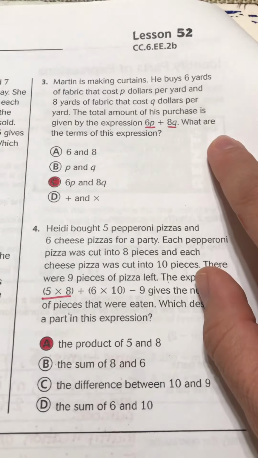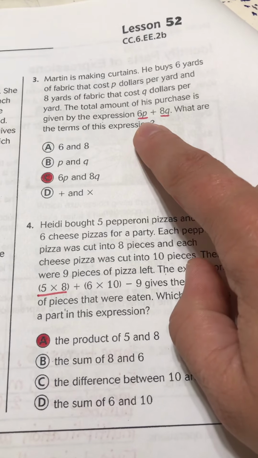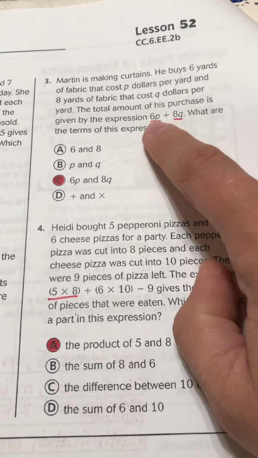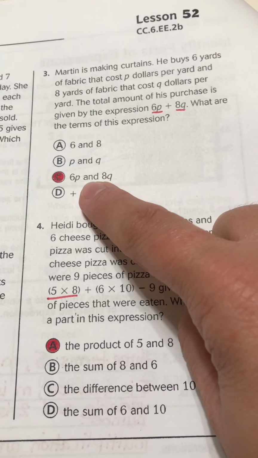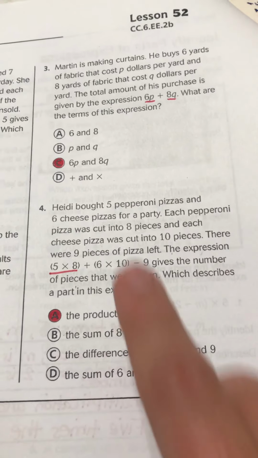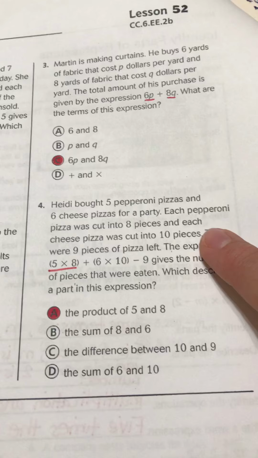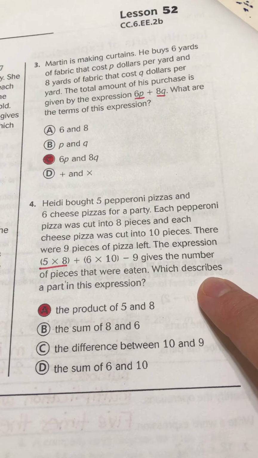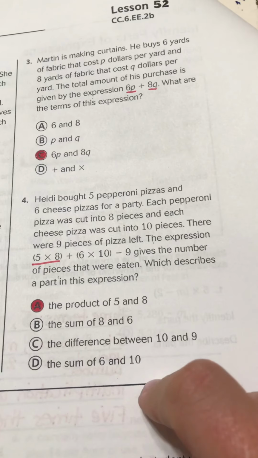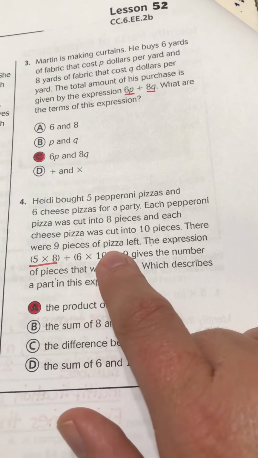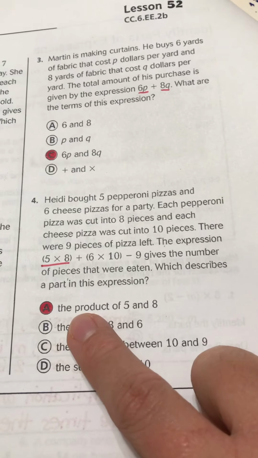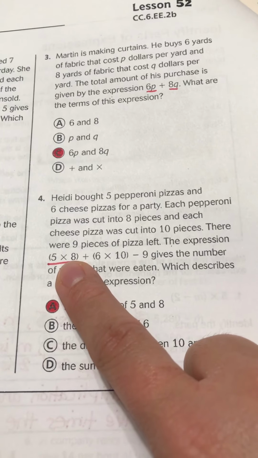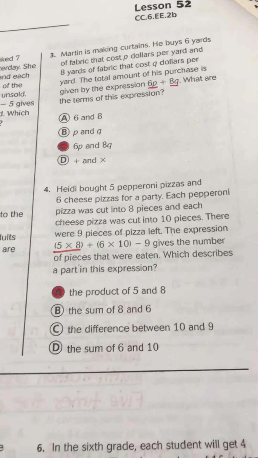For 3, it said what are the terms. The terms are anything that are part of the expression, excluding the operation. So we have 6p and 8q, which is C. And then number 4, it said which part describes this expression. So we were just reading each one and seeing which one links up to that expression. The only one that actually works is the product of 5 and 8, which is 5 times 8 right there. And that was A.